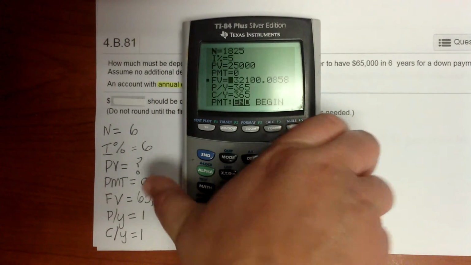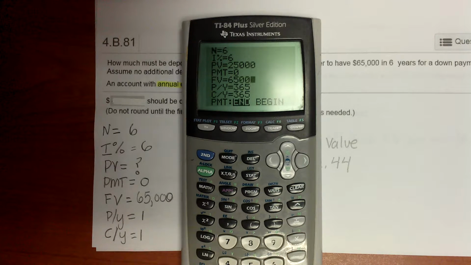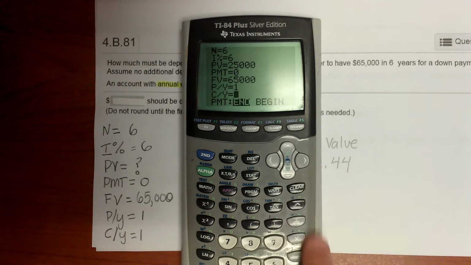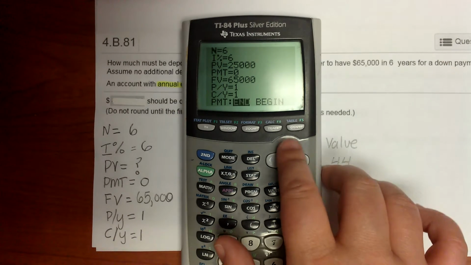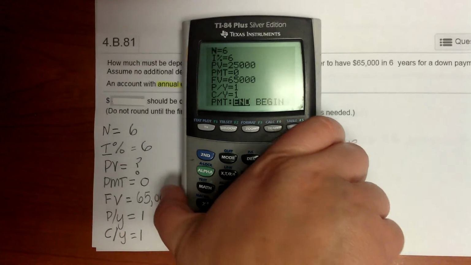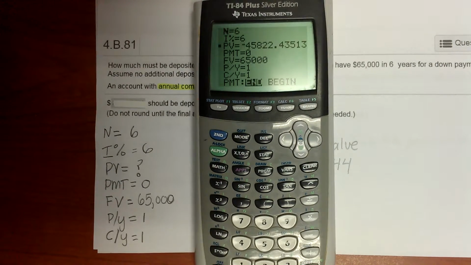I'm going to put all that in on my calculator. I'm going to put in 6. Present value, I'm going to leave it alone. My payment would be 0. My future value, I want $65,000. And then this is once a year, so I'm going to make sure I put in once for PY and my CY. And then I'm going to go up to my present value since that's what I'm looking for. And I'm going to do alpha solve.